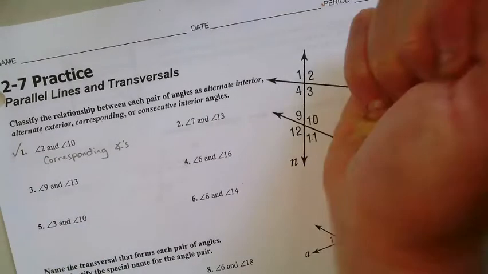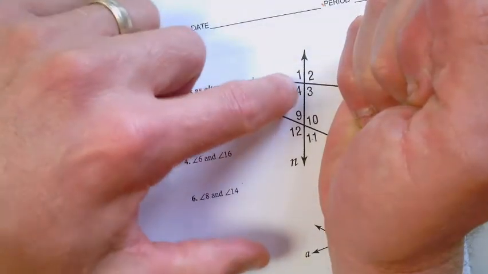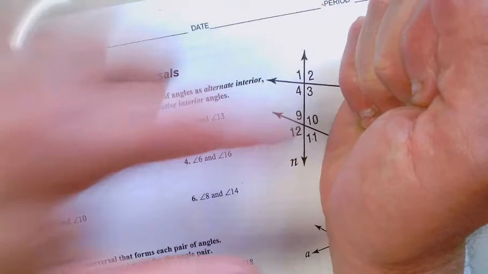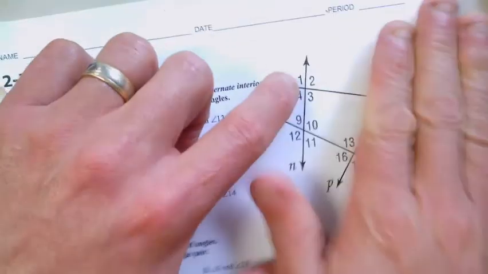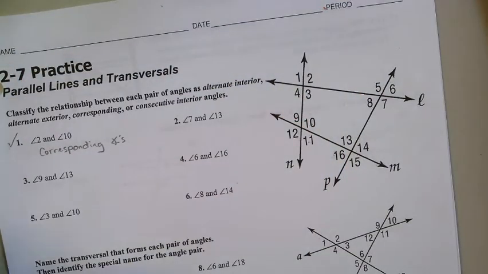If I go ahead and cover up this line again right here, what I notice right here is that when they're consecutive interior, on the inside, like 4 and 9, oftentimes we refer to them as also same side interior. Or you could also do 3 and 10 would be same side interior angles. Okay, so just a couple of things to think about there with how to classify those angles.